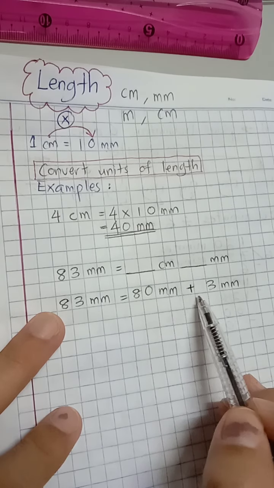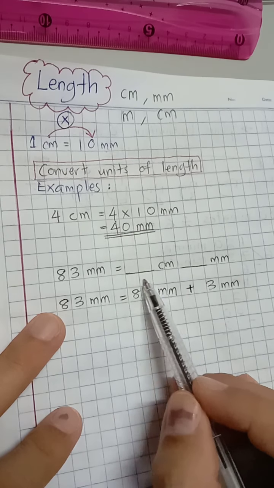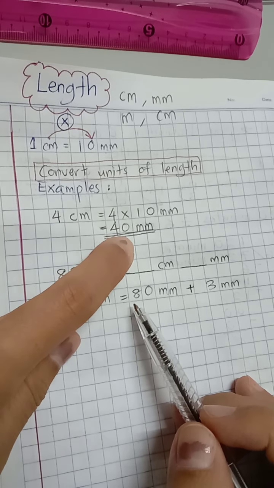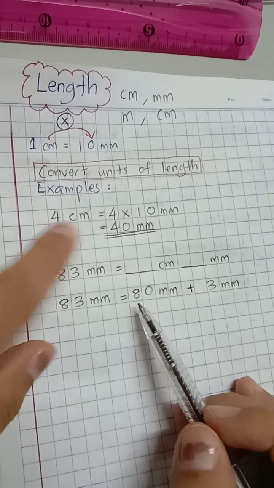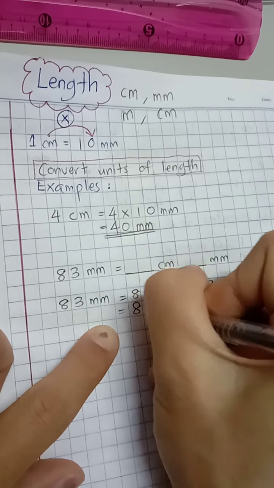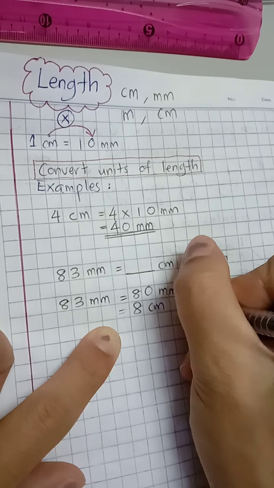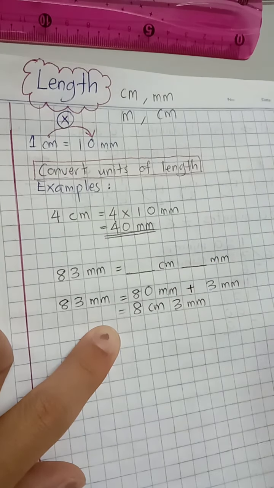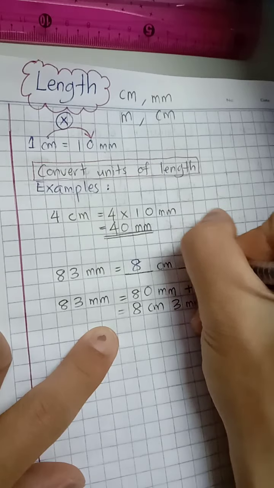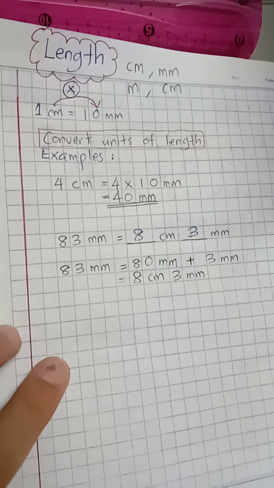So when I use the word "and", it is plus. And you have learned about this. If it's 10 millimeter, that is 1 centimeter. If it's 40 millimeter, that is 4 centimeter. Therefore, 80 millimeter is 8 centimeter. And the extra here, we just write 3 millimeter. So the answer for this is 8 centimeter and 3 millimeter. Easy, isn't it? Of course it is easy.